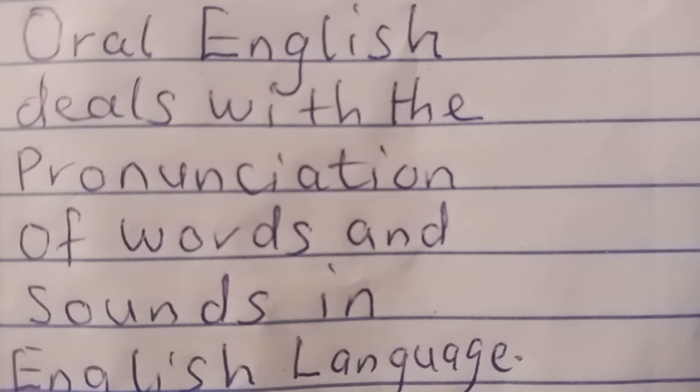Our focus is not on the spelling of the words, but on the pronunciation of the word, how the word sounds. Does it sound correctly? Does it sound the way it should sound in English? That is our focus in oral English. So if that is clear, we'll move to our second objective, which is the importance of oral English.